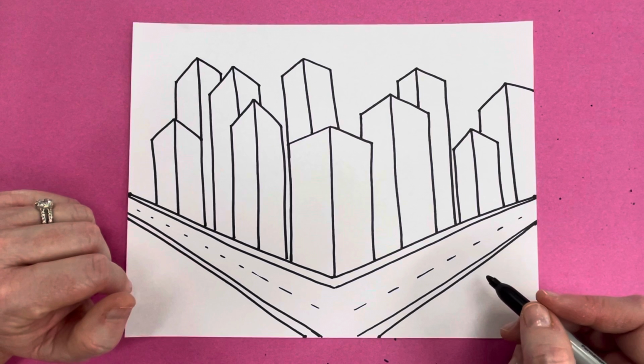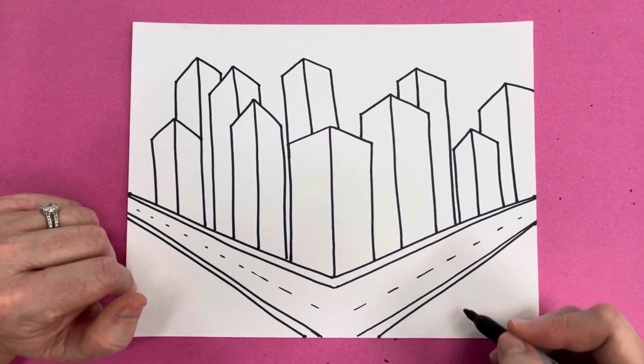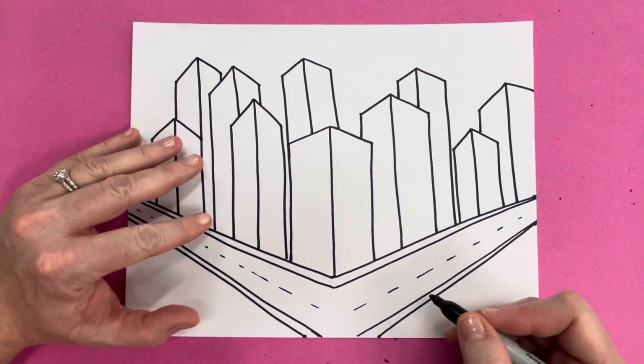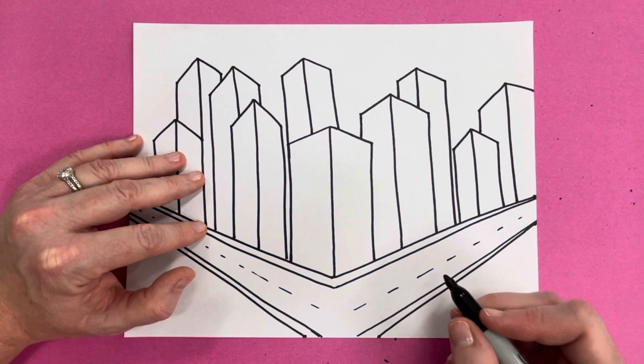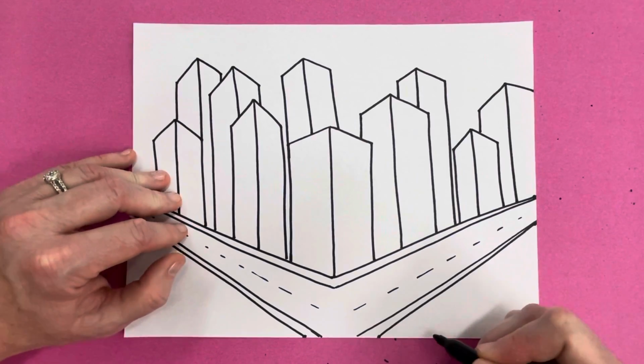I do need to show you about windows though, okay? So can you stop for a moment, watch me, just go ahead and put the lid on your marker, watch me for a moment because I do need to talk to you about windows because it's really important for you to get the angle of the windows correct.